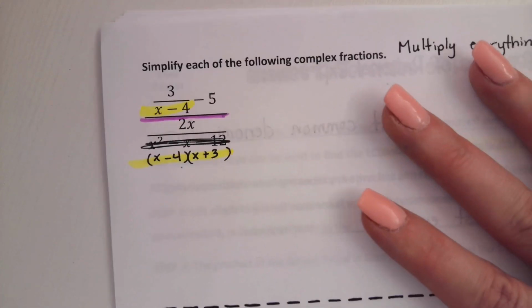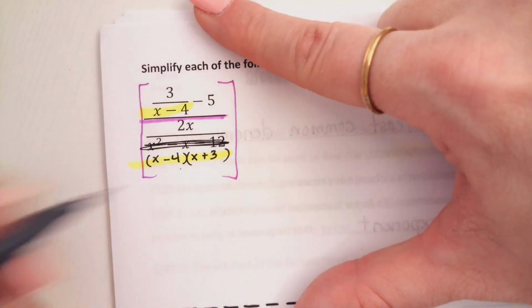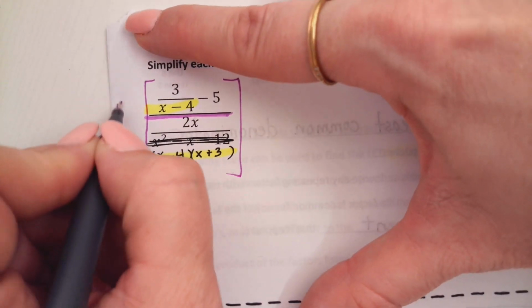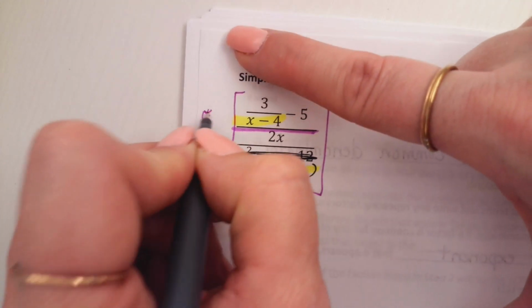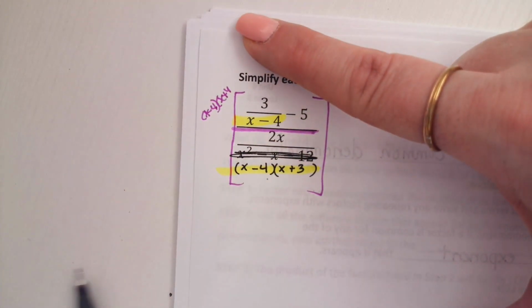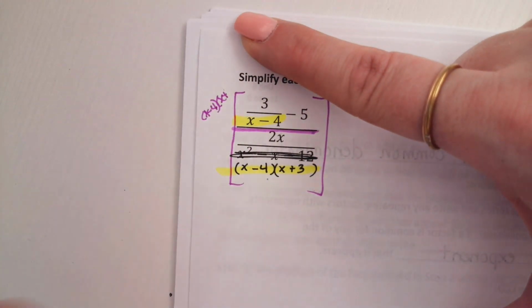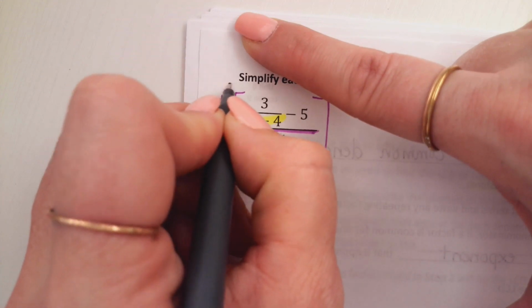Okay, so this whole entire ugly looking fraction, we're going to multiply by the LCD, which is x minus 4, x plus 3. You said there's an easier way? No, there's a harder way. This is the easier way.